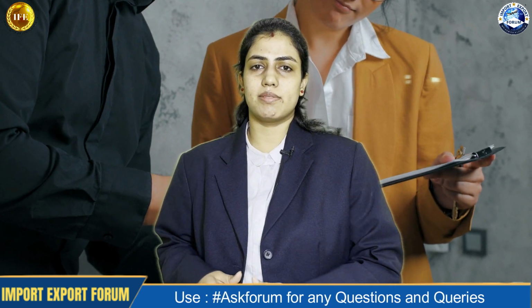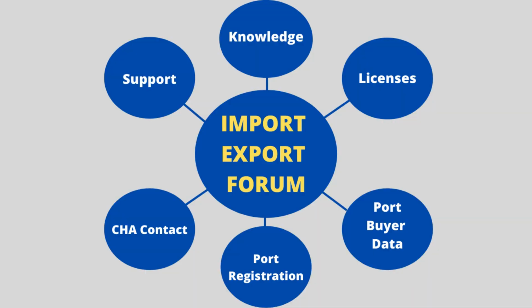Next step, sixth step is buyer data. Here we are not going to do new customers. We don't have that type of capacity and that type of fund. We will see to it who is buying it already and we will approach the buyers and communicate with them. Import Export Forum will help you with the knowledge, port buyer data, license, port registration, CHA assistance and support.